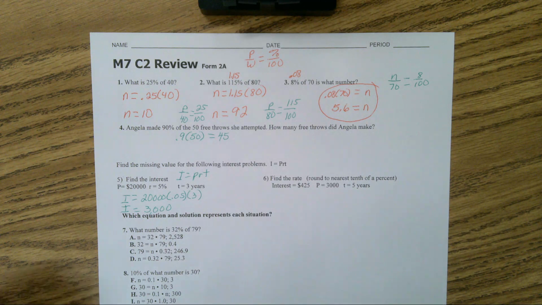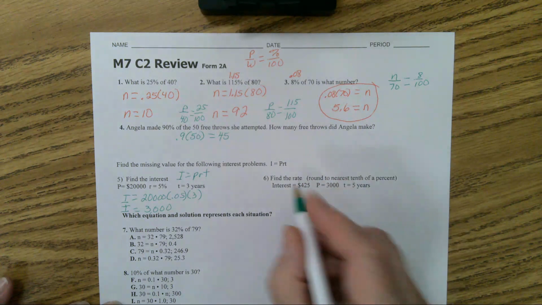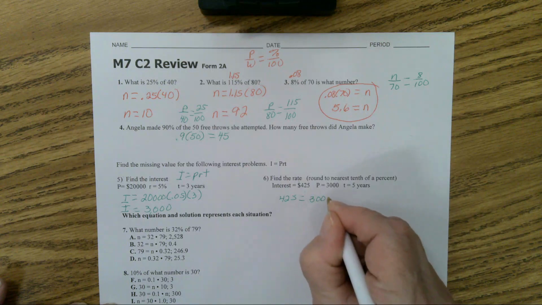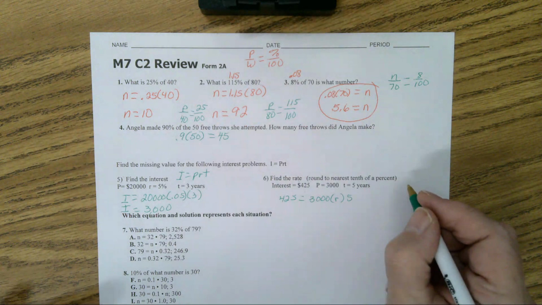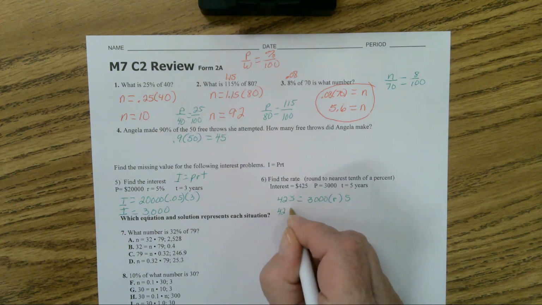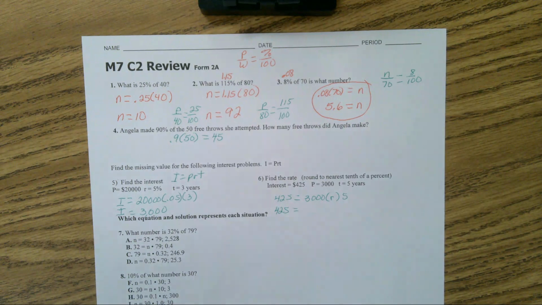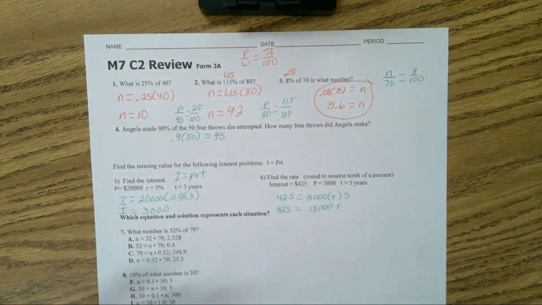Now, in this one, we have to find the rate. Well, interest is 425 equals 3,000 times the rate times 5. You need to do something more quiet when you're fidgeting, okay? Thank you. So, we now have 425. What's 3,000 times 5? 15,000. 15,000 times R. What do I do next?